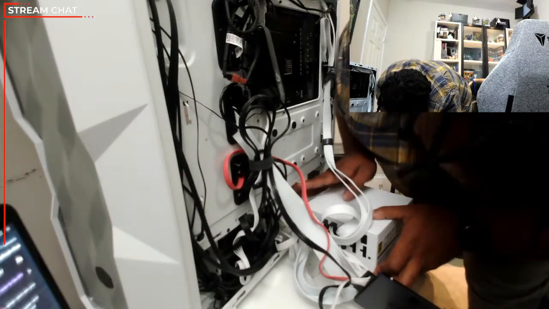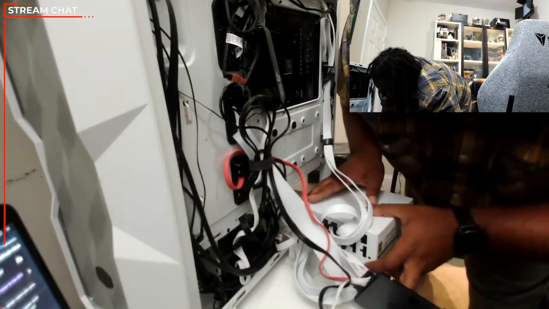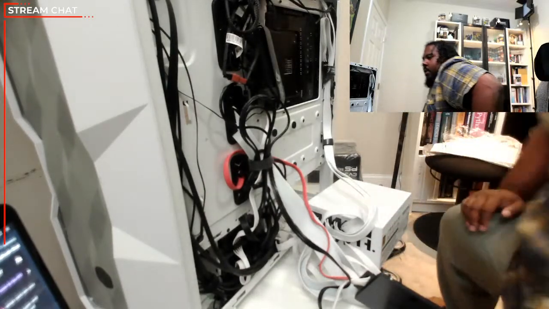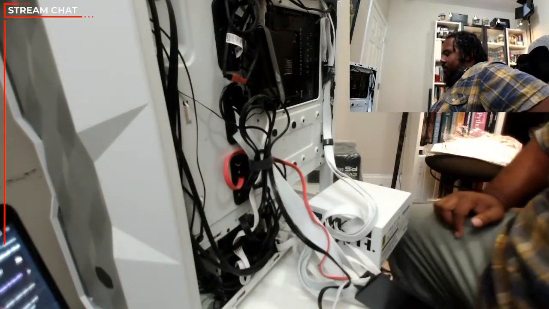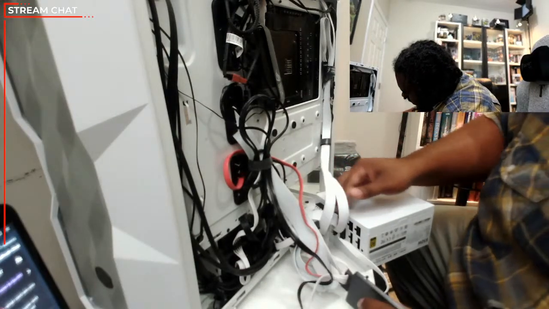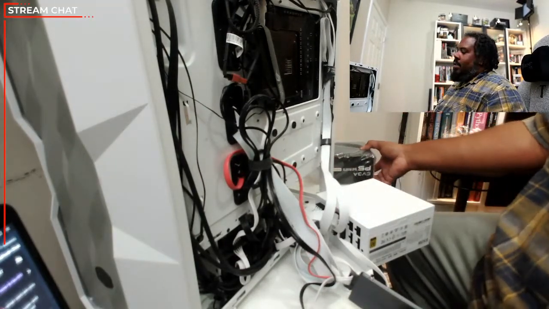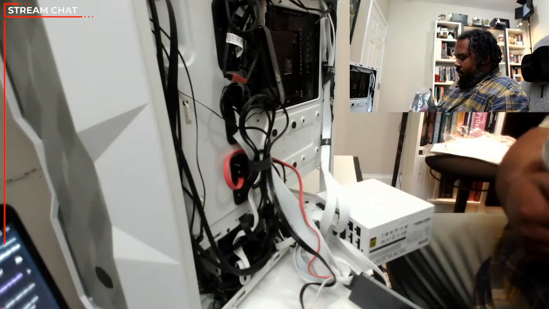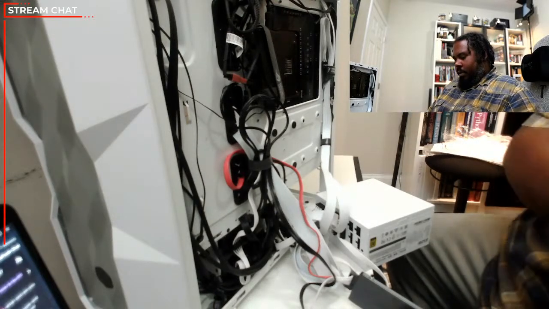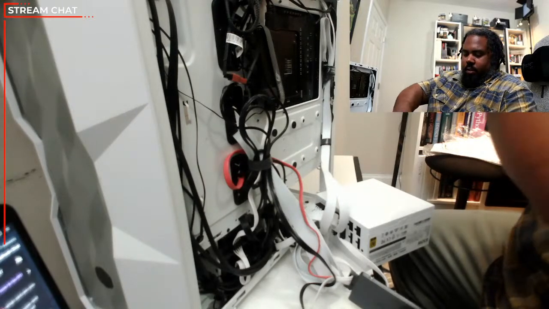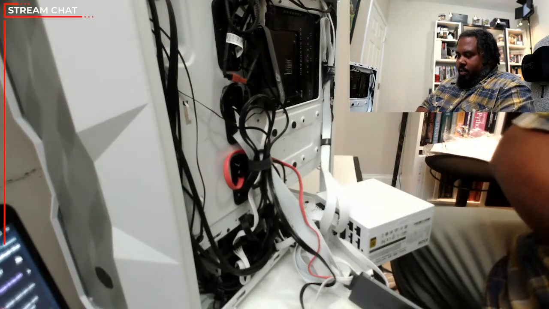Front panel cable that was sneaking up in front there. Okay. PSU is free. Now, let's see if these are about the same size.